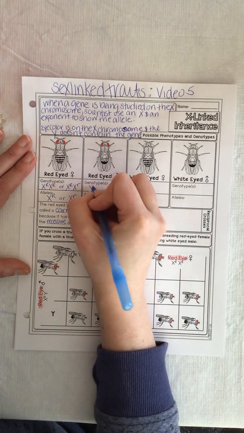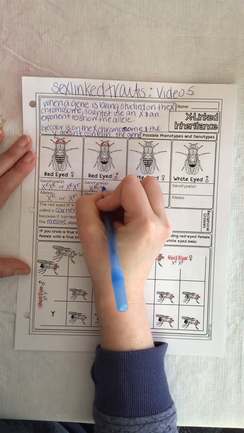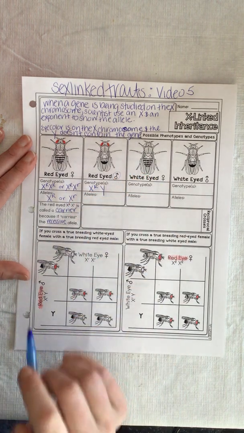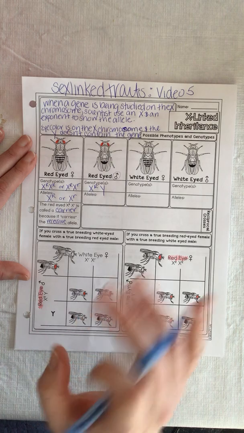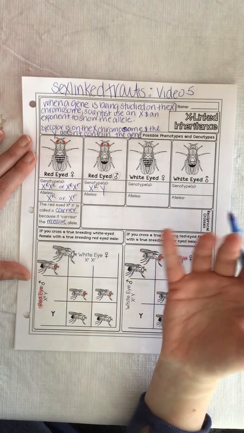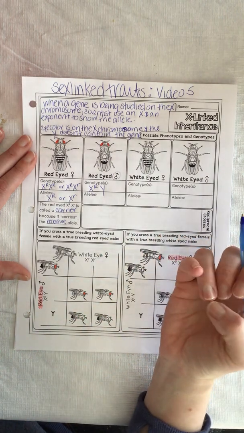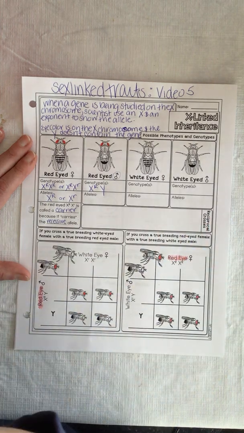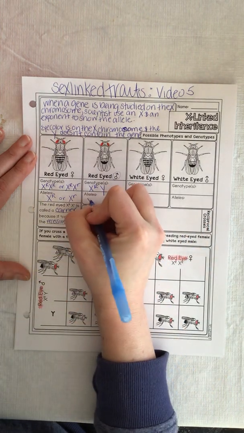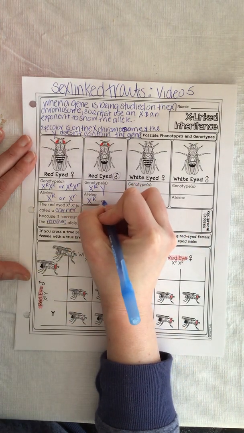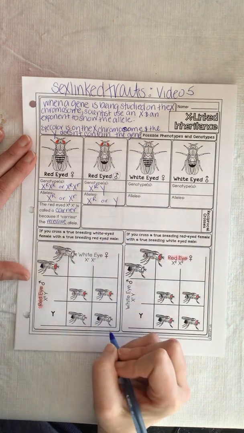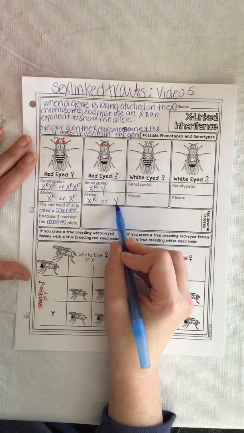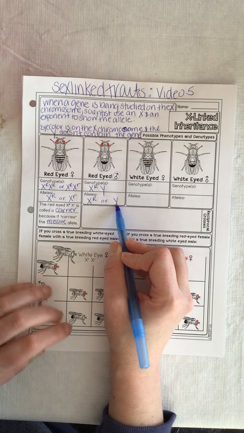Now, this is the symbol for a biological male. So this is X capital R Y. And the alleles that the male fruit fly can give in the gametes, the sperm, would be X capital R or Y. Remember, Y does not have any allele.